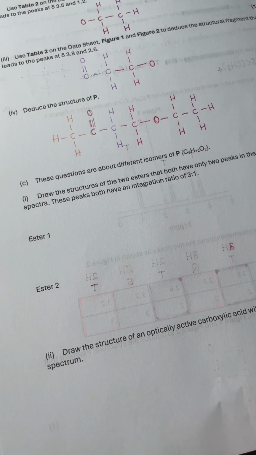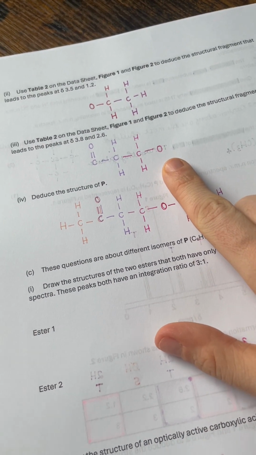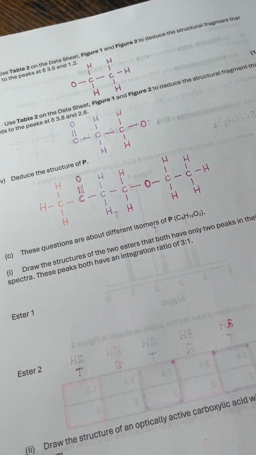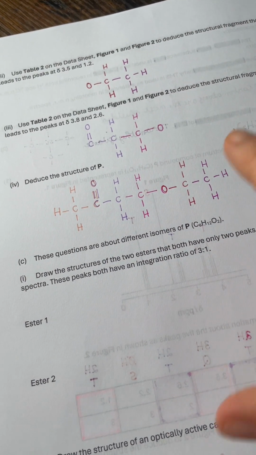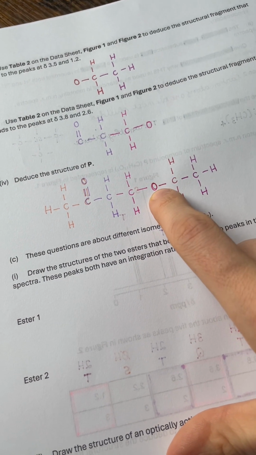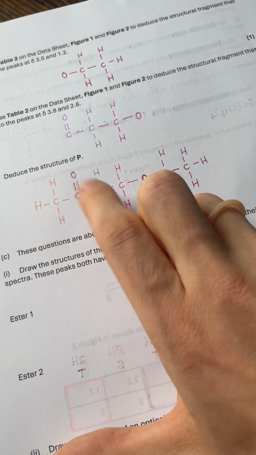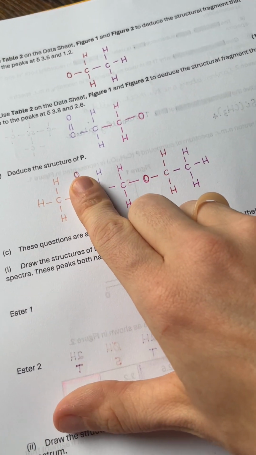That doesn't mean that we have 2 different C double bond O's, and it doesn't mean that we have 2 separate C single bond O's, not least because we only have 2 oxygen atoms in our molecular formula. We can have hydrogens on carbons either side of the C single bond O, and likewise we can have carbons either side of the C double bond O, which is what we've got.